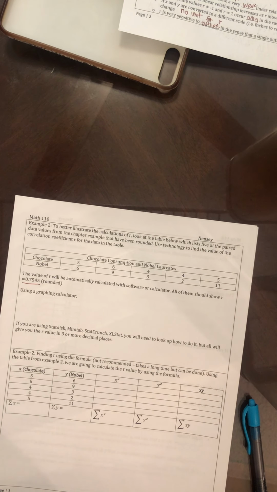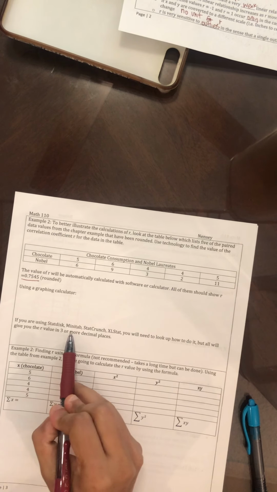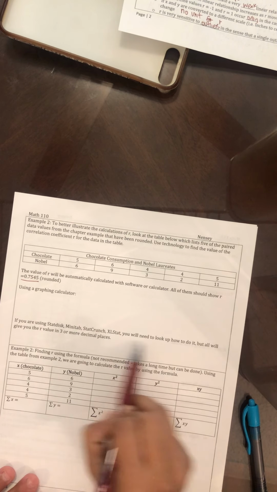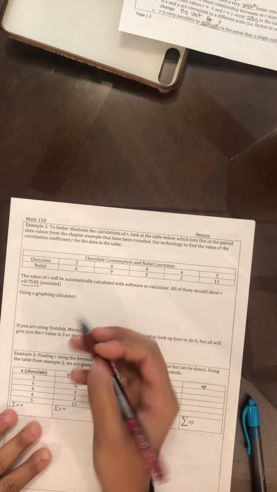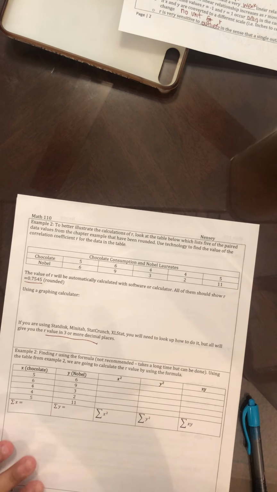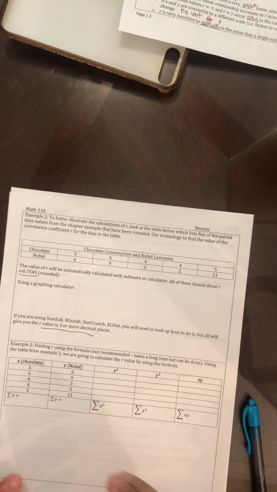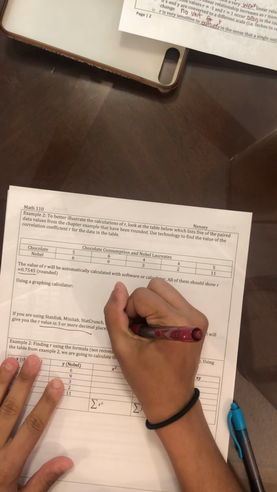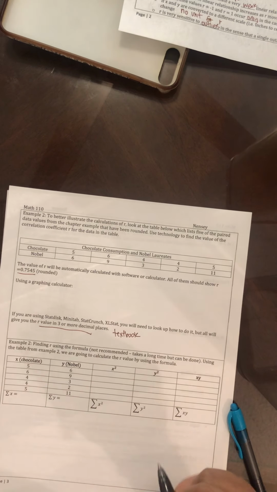Using a graphing calculator, I'm going to write out the steps, but it says you can use StatDisk, Minitab, StatCrunch, Excel, or StatCalc. If you've used any online tool, which I know you guys have, you can find your R value with 3 or more decimal places. If you need to find your R by hand, that's fine. We're going to cover how to do it by hand at the bottom, but notice this amount of work is going to take a while, so I recommend using some sort of online tool. I wrote this from the textbook, so if you look at the textbook, it'll tell you, or you can Google how to do it.